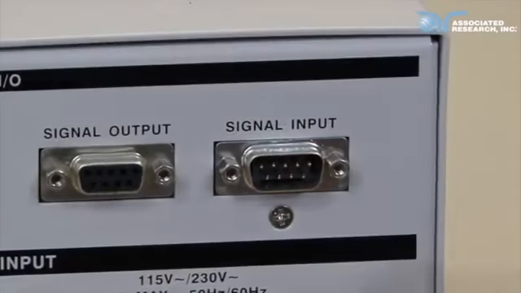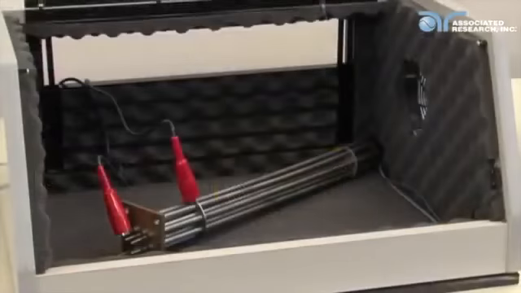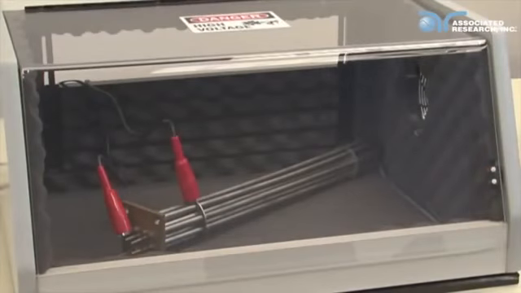You'll also need to insert the remote interlock key into the signal input terminal on the rear panel. The instrument will not output voltage unless you use this key. This allows the user to wire the instrument to the doors of the DUT enclosure. This is a safe workstation best practice.